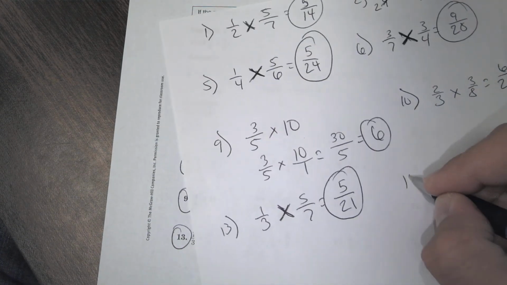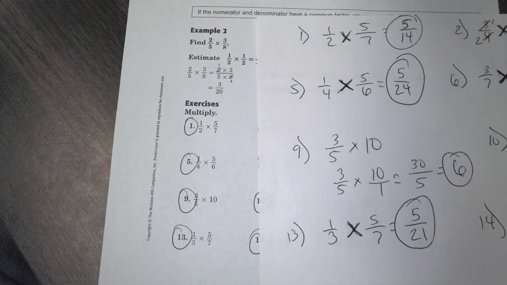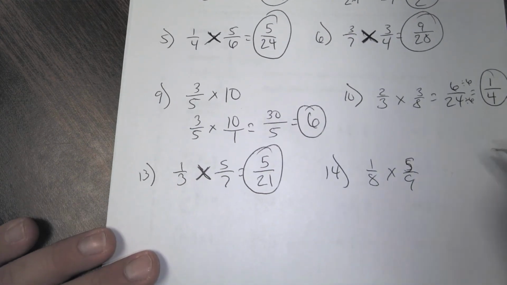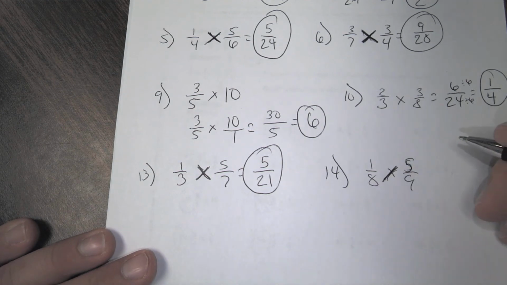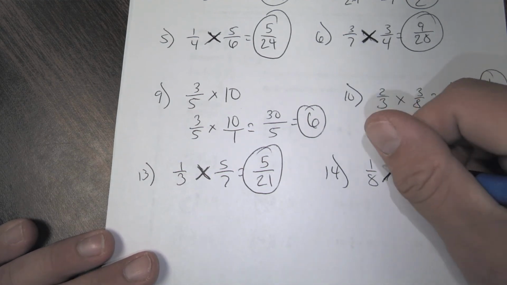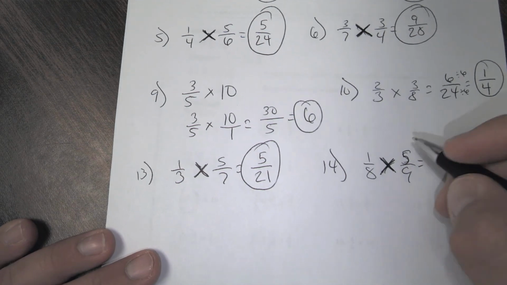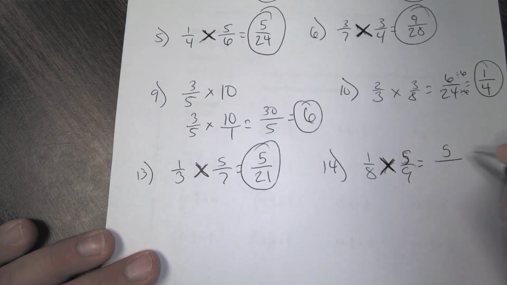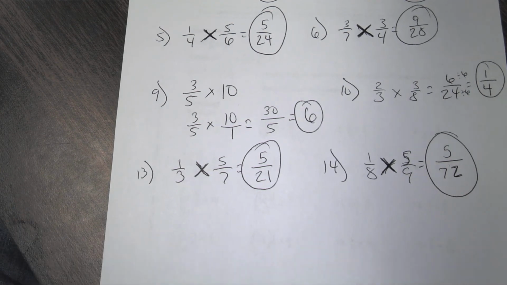And number 14. Okay, we have 1/8 times 5/9. Okay, so once again, 5 and 8, I can't do anything. There's nothing to simplify out of both of those, and 1 and 9 can't do anything, so I'm just going to multiply. 1 times 5, 5. 8 times 9, 72. Okay, that's a proper fraction, regular, and that's your answer.